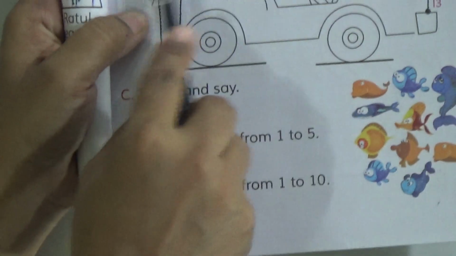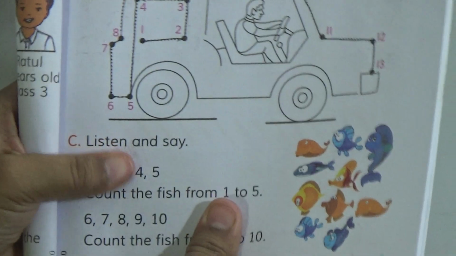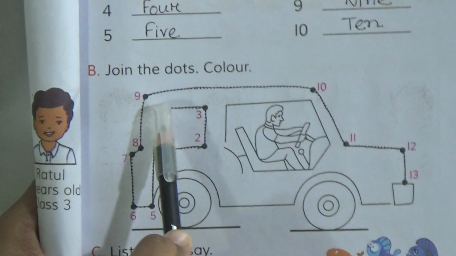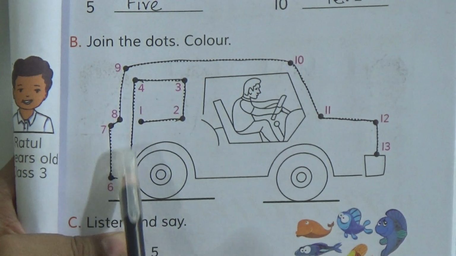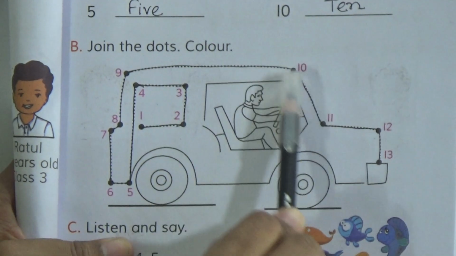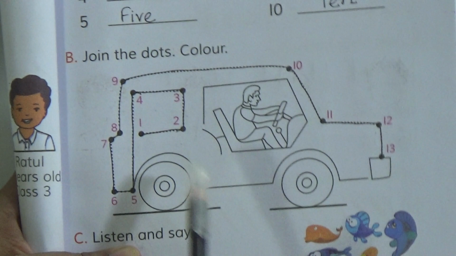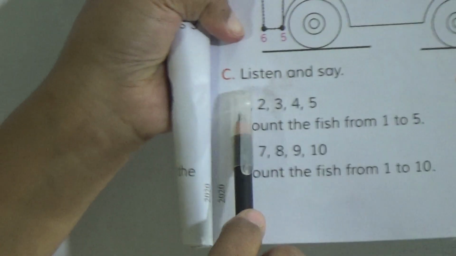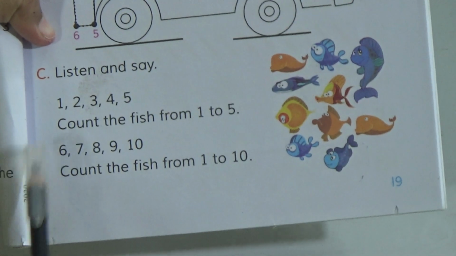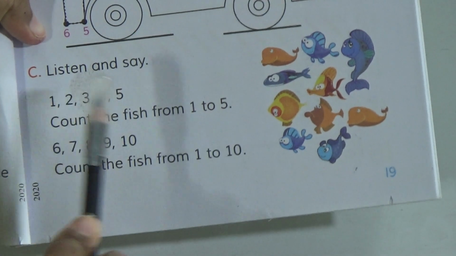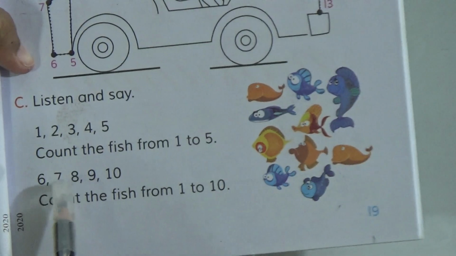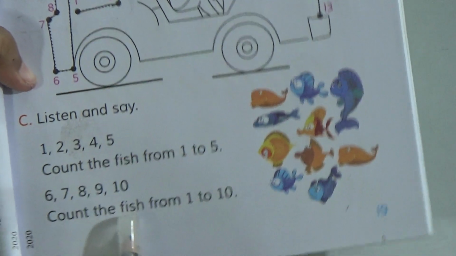Number B. Join the dots and color. Just look, students, I have already joined these dots. You just follow the numbers. Okay, then you can join this. Now this is the structure of a jeep and you have to color it. Now exercise C. Listen and say 1, 2, 3, 4, 5. Count the fish from 1 to 5. 6, 7, 8, 9, 10. Count the fish from 1 to 10.